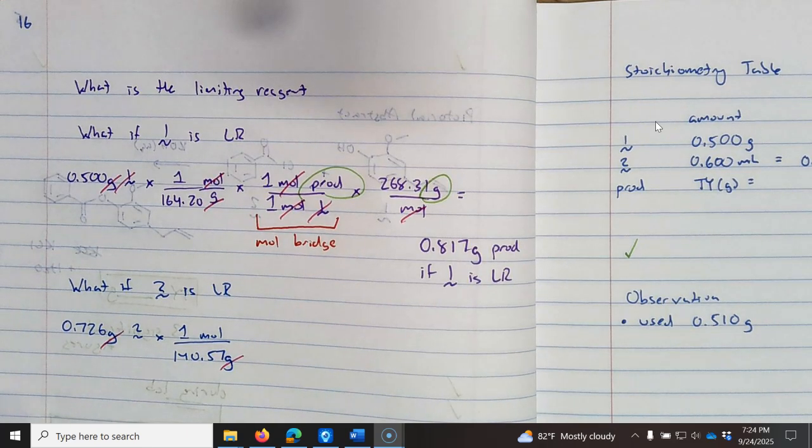Sorry we got cut off, but we're almost done.